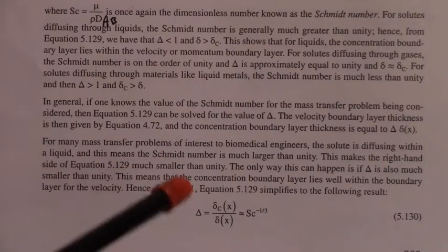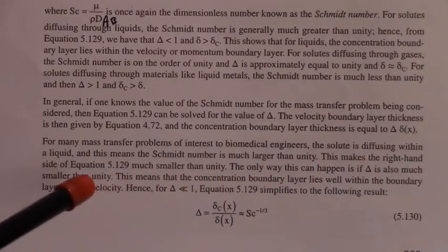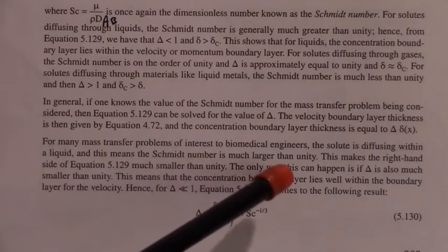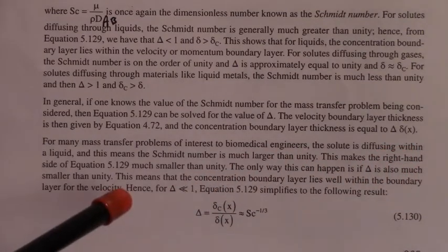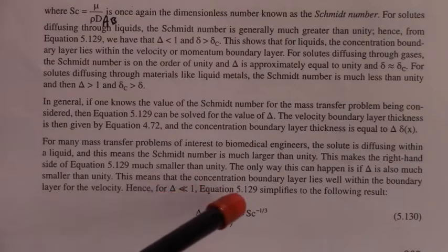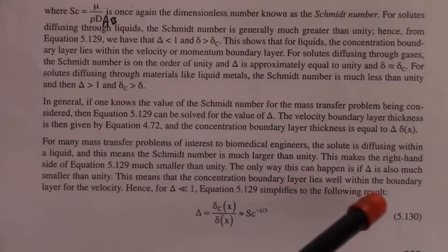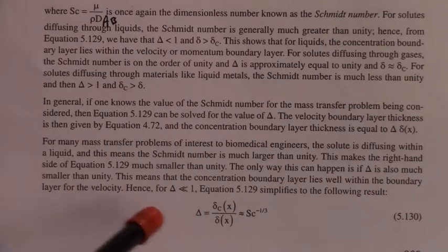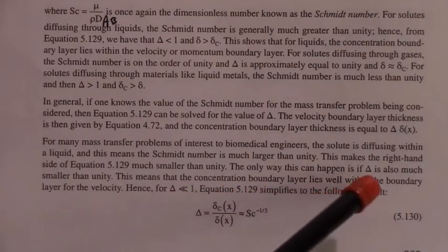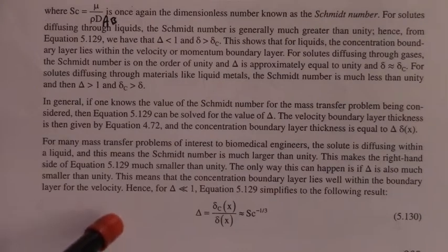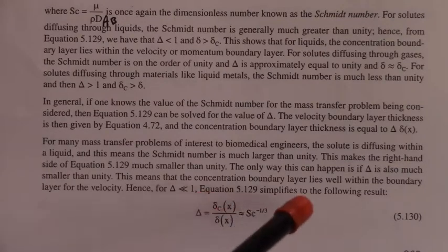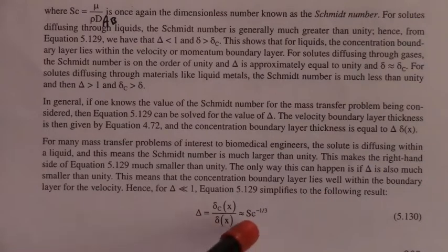Now, for many mass transfer problems that we'll be interested in, the solute is diffusing within a liquid, so we know that the Schmidt number is much larger than unity. This makes the right-hand side of equation 5(129) much smaller than unity, and the only way that can happen is if delta is also much smaller than unity, as we discussed earlier. So this gives us the interesting result that the concentration boundary layer lies well within the boundary layer for the velocity, and we can show from equation 529 then that for delta being much smaller than 1, equation 5(129) simplifies to the following result that tells us that delta is proportional to the Schmidt number to the minus 1/3.